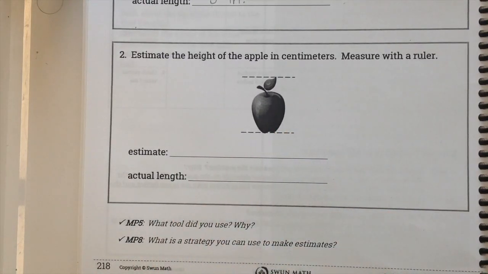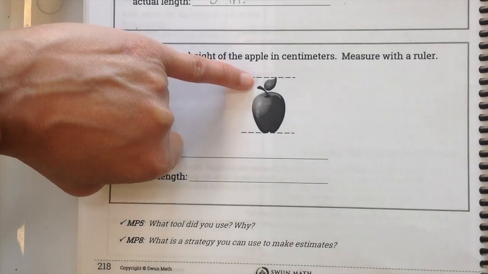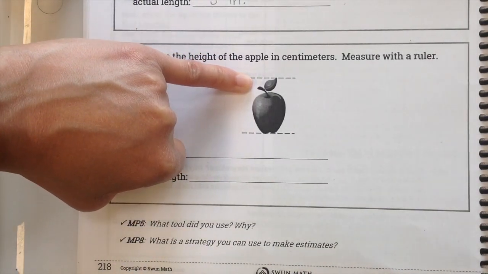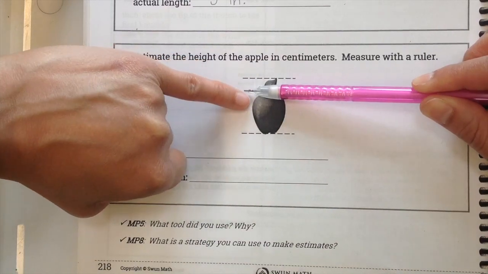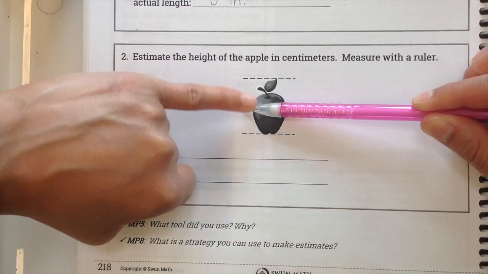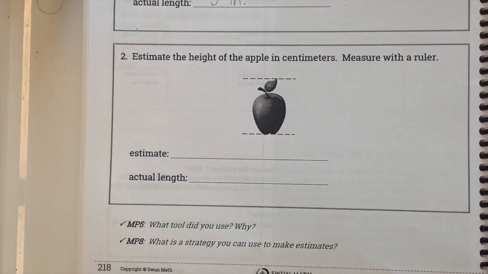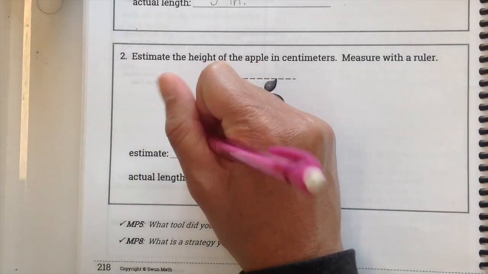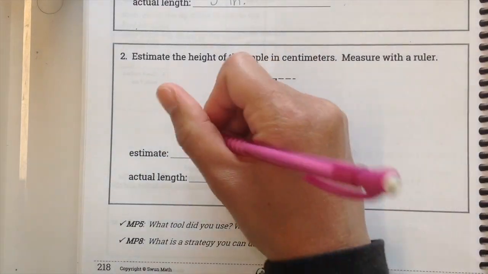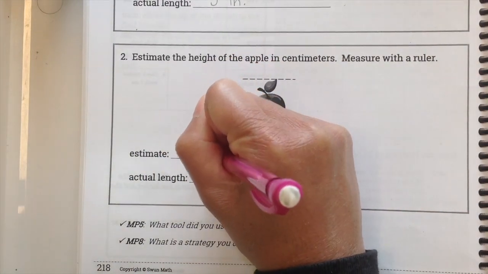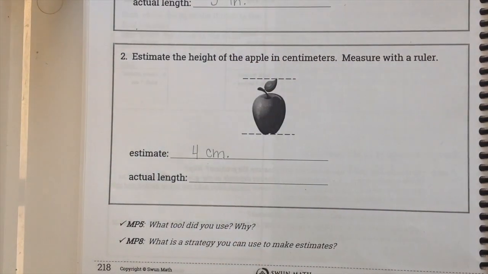So if I'm measuring the height, I'm going to measure from top to bottom. So 1, 2, 3, it's like 3.5. I'm going to go with 4 centimeters. So I rounded up because it was more than halfway past the midway mark.